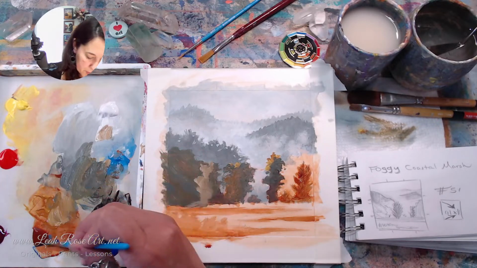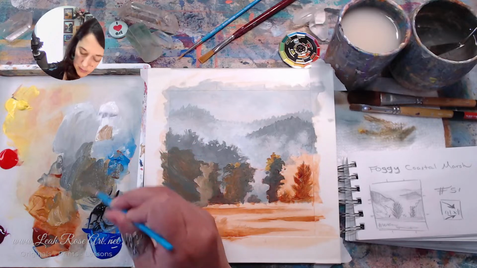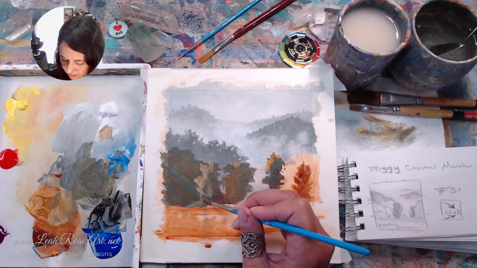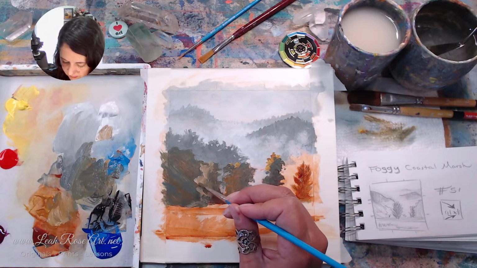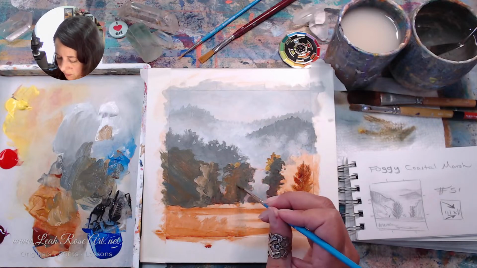Mixing some more cerulean blue and burnt sienna. Sketching in some more shapes.